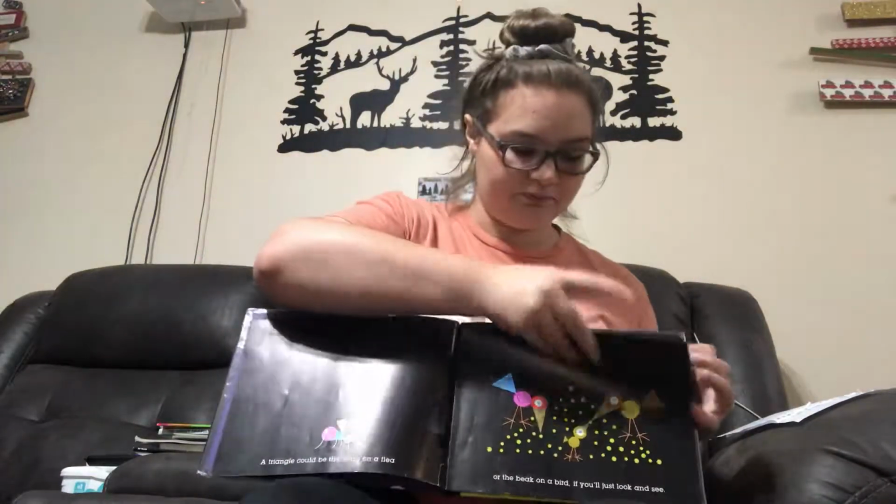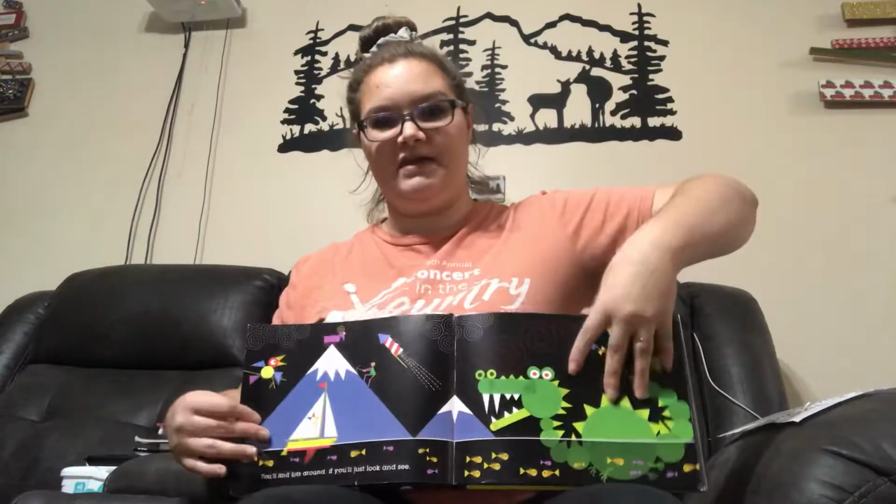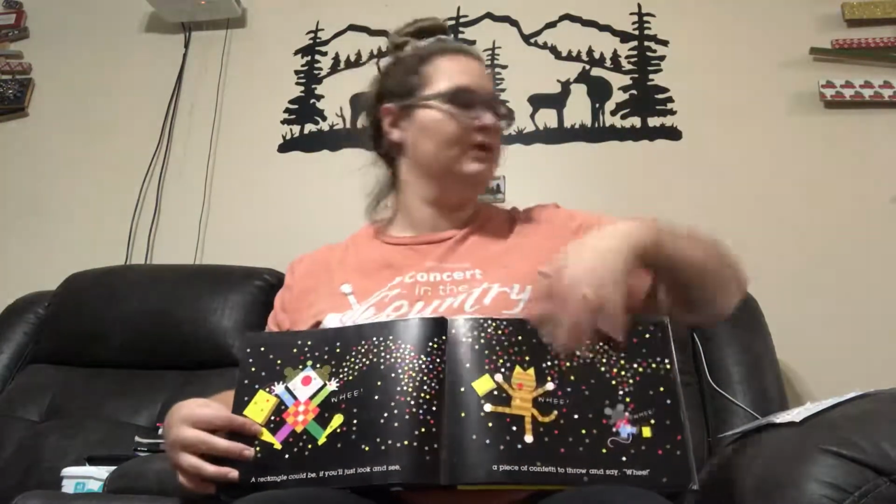As well as on this one, the space element, if we look, obviously it is positive, negative space. The negative is the black background. The positive is the colored pictures. And the whole book is like that. So it's positive and negative throughout the entire story. So there's that one.